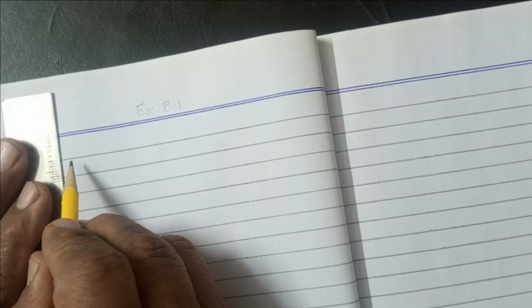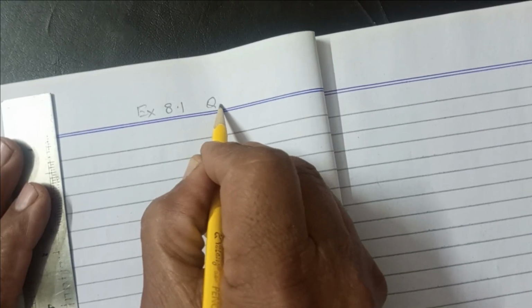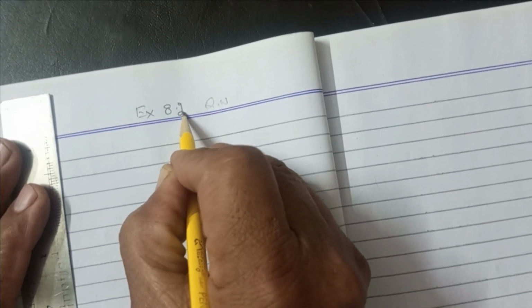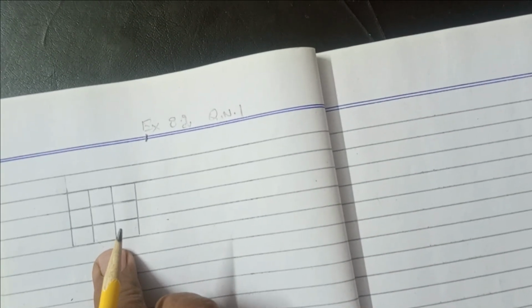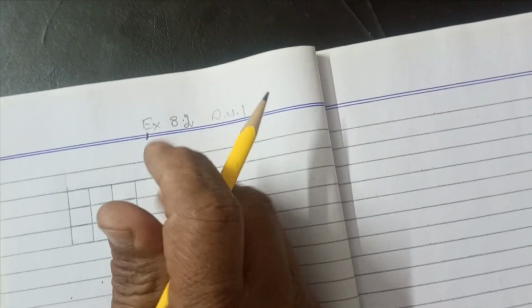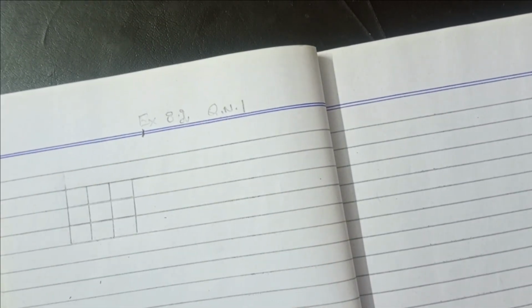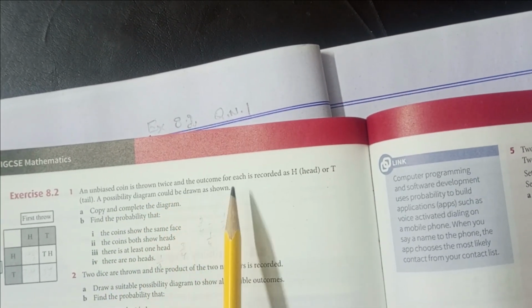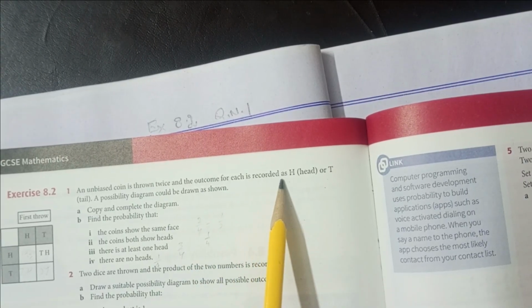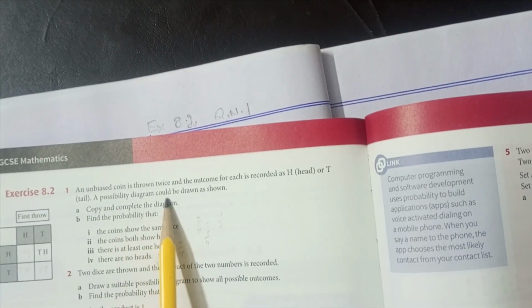Now, exercise 8.2 and question number is 1. So I have made this grid, and our question is, I've already read the question before you, so let me read it once again. An unbiased coin is thrown twice and the outcome for each is recorded as head, H, or tail. A possibility diagram could be drawn as shown.